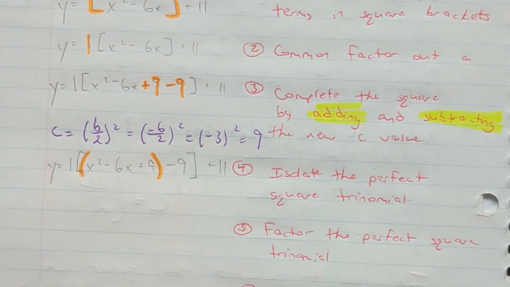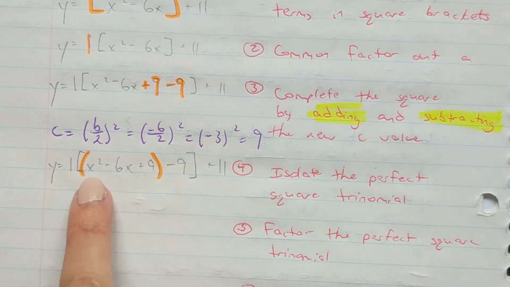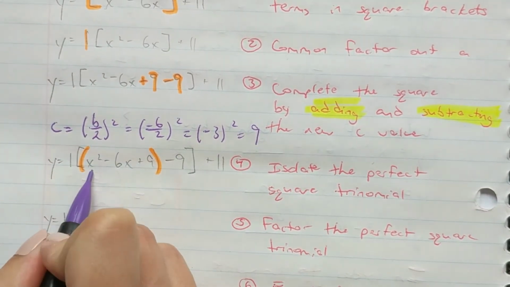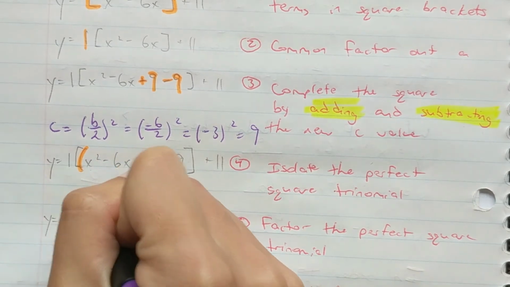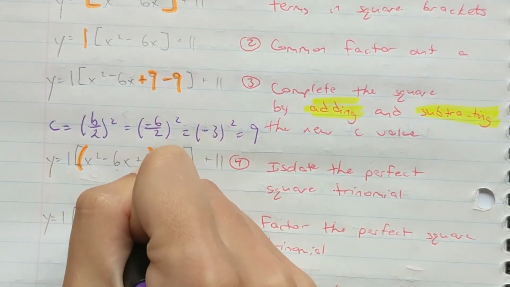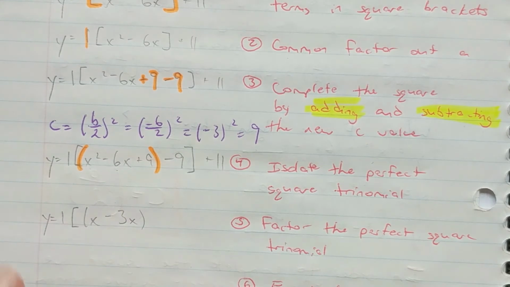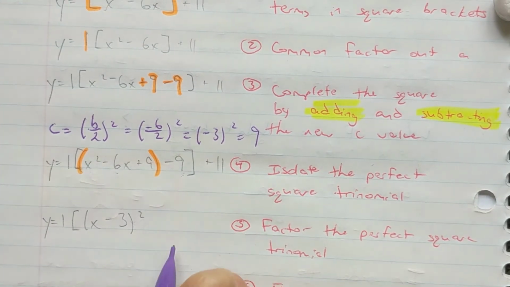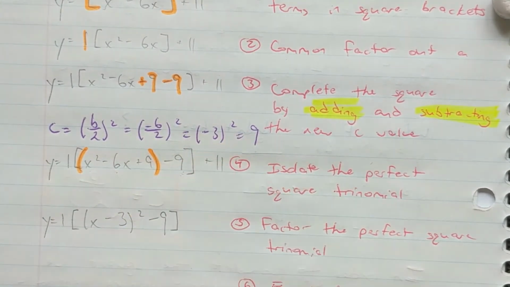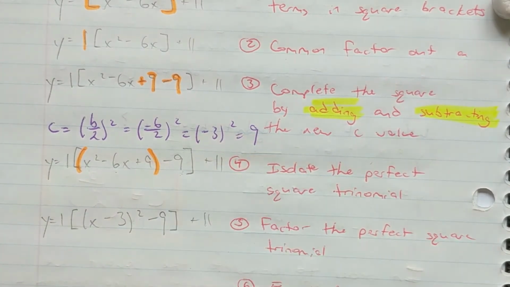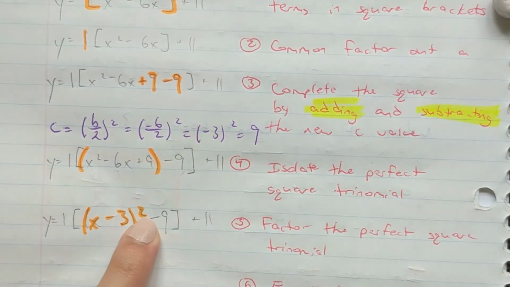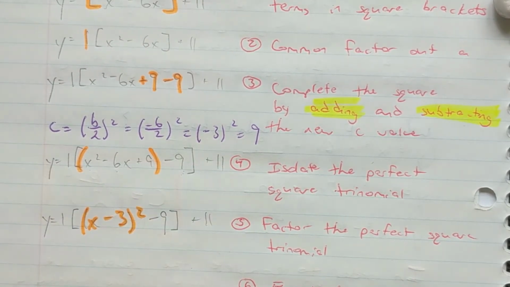Step number 5 says factor my perfect square trinomial. So let's go ahead and factor what's in those curved brackets there. A perfect square trinomial is going to be x and then half of my b value, so negative 3, not negative 3x, just negative 3, squared. And then I still have the minus 9. You cannot forget the minus 9 plus 11. So what I have done here, I factored my perfect square trinomial. And now we have that all necessary squared value that is going to come into play when we are graphing our vertex form.